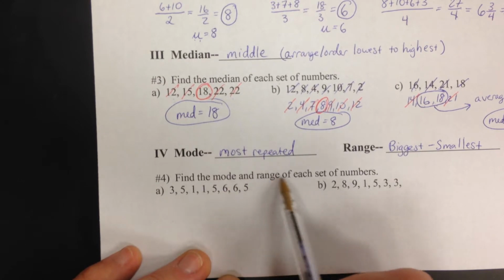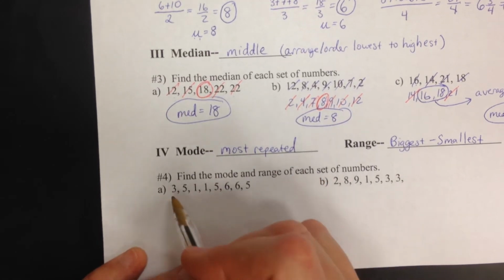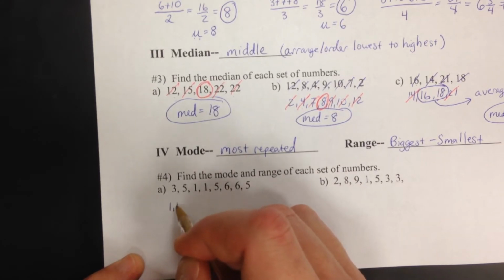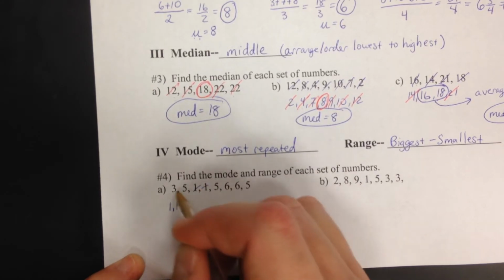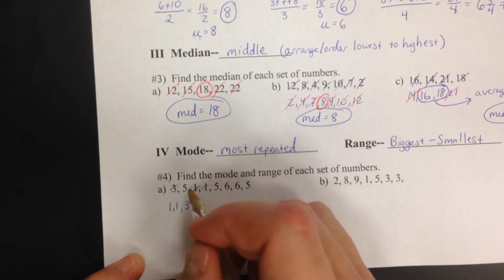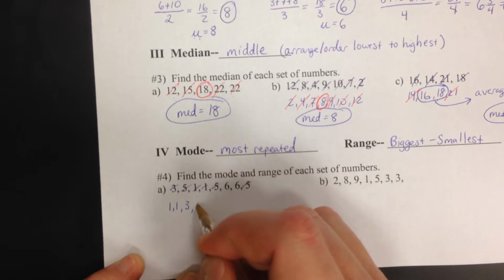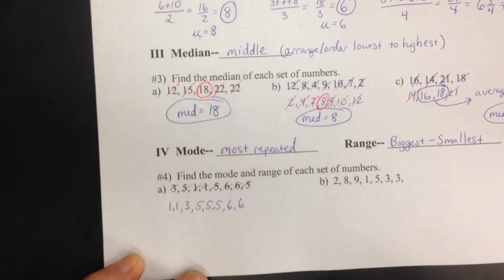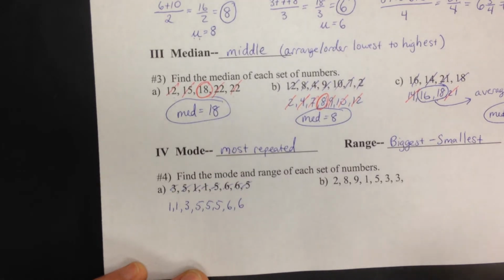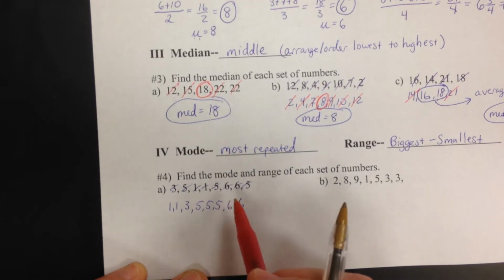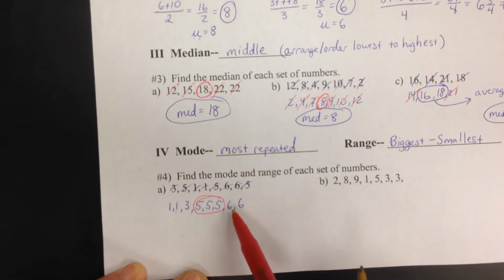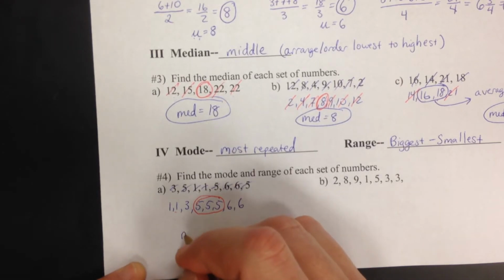So in number 4, find the mode and range of each set of numbers. I'm going to put these in order, lowest to highest. So we have 1, 1, 3, 5, 5, 5. We have 3 5s. I have to write them each time. And 6, 6. Okay, so in this case, the mode is the number repeated the most. Well, we have 3 5s. So even though we do have 2 1s and 2 6s, those are not the mode. The mode is this one. So the mode is 5.